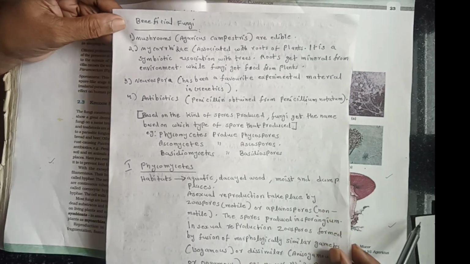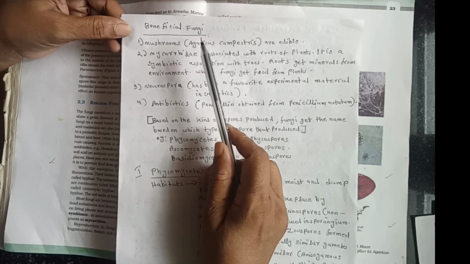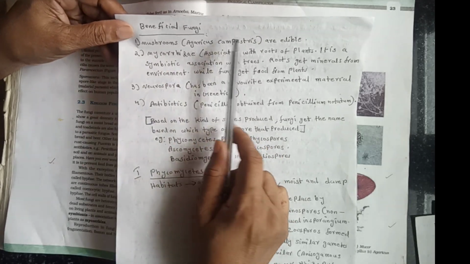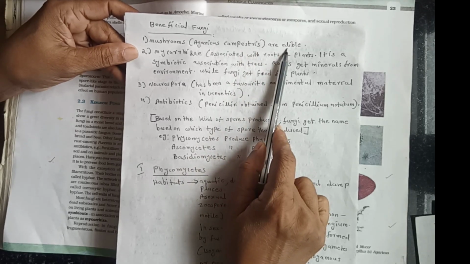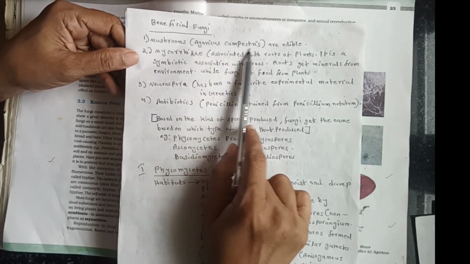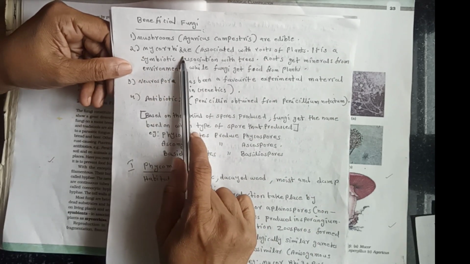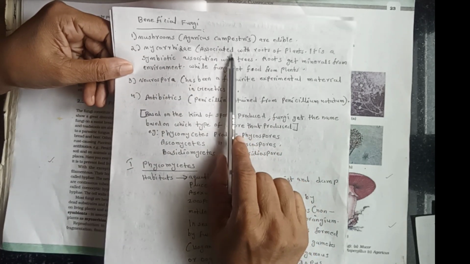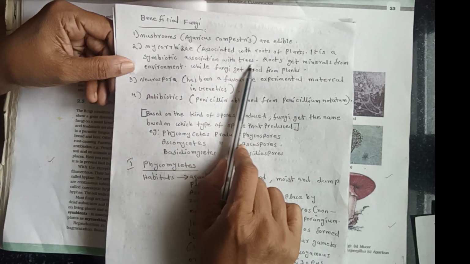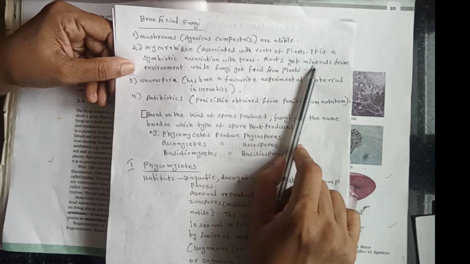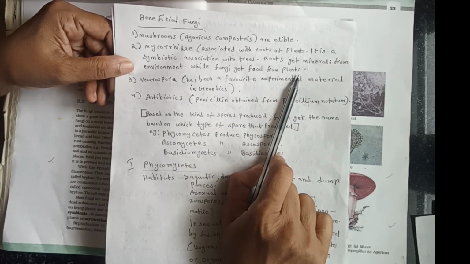Next, we already discussed harmful fungi. Next, beneficial fungi. There are lots of beneficial fungi. Mushrooms, that is Agaricus campestris, are edible. You can eat them. Mycorrhizae are associated with the roots of plants. It is a symbiotic association with trees. Roots get minerals from the environment, while fungi get food from plants.